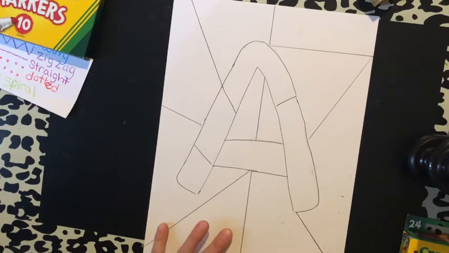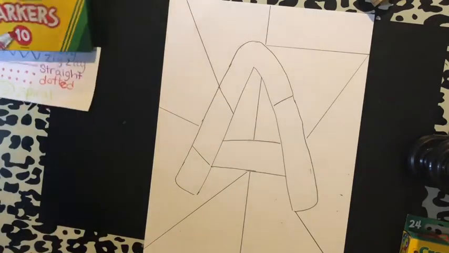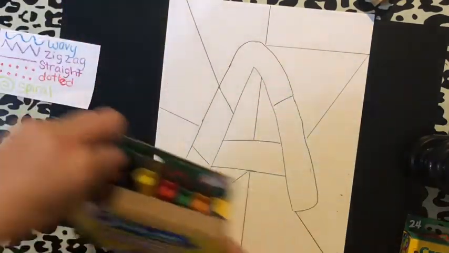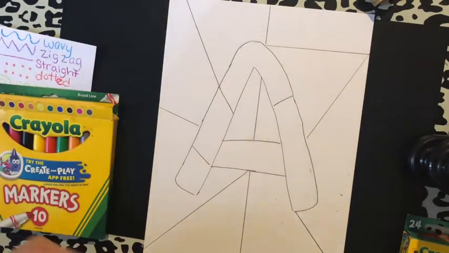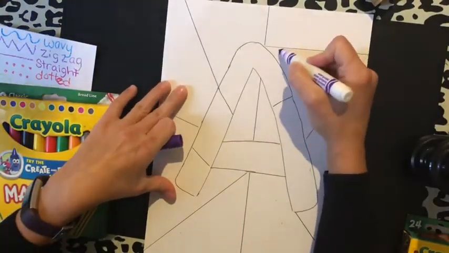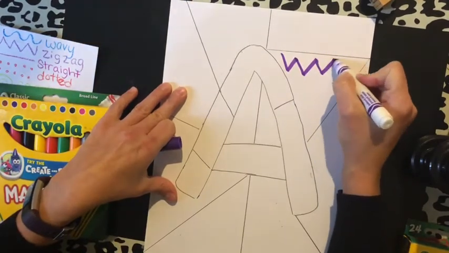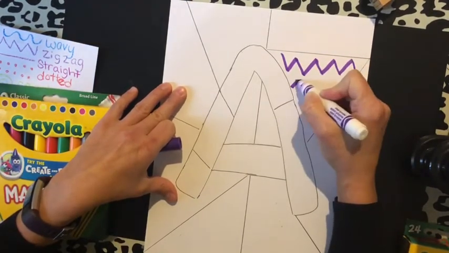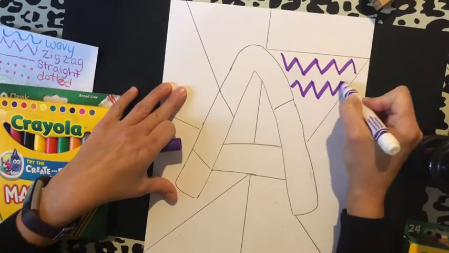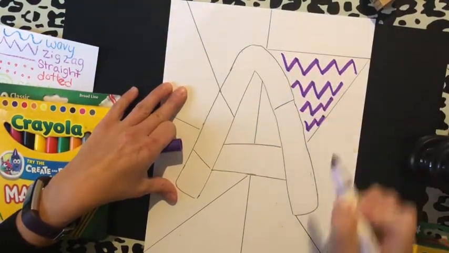Now, what you'll do is come up with a color with your markers. So any color you want, you're going to come up with a section, and in this section, I'm going to come up with a pattern. So I'm just going to begin by doing zigzags. Okay.